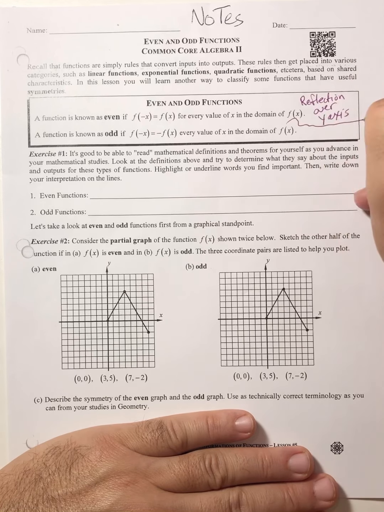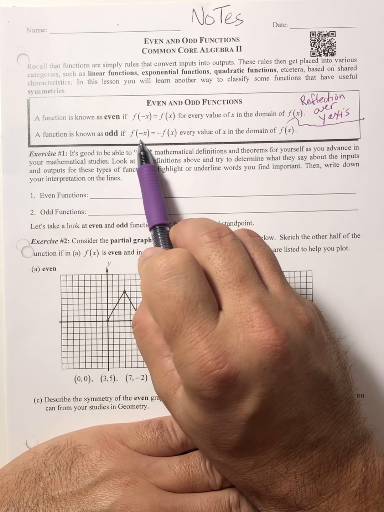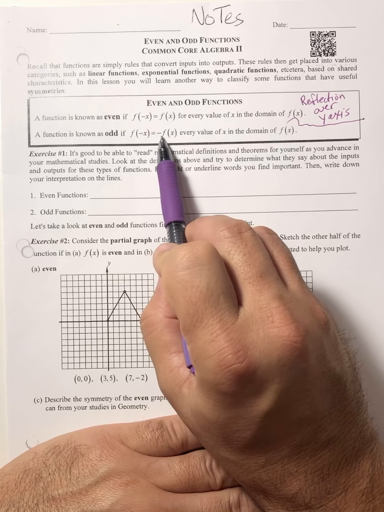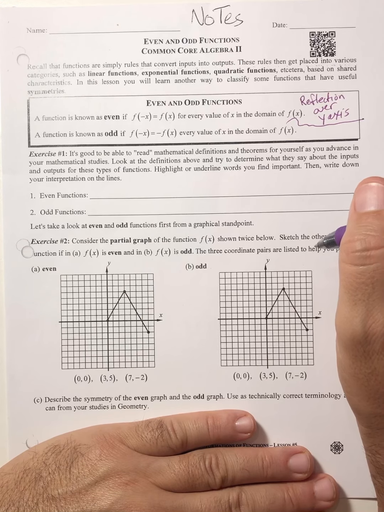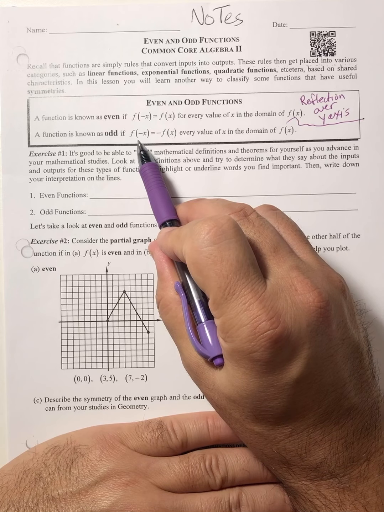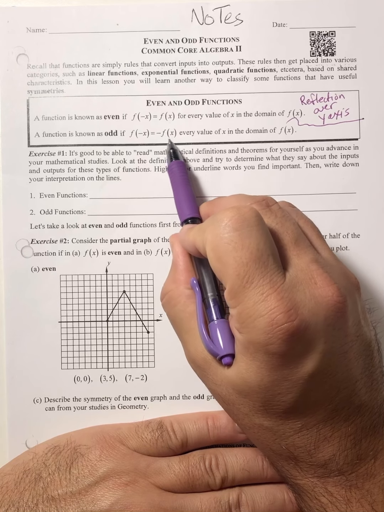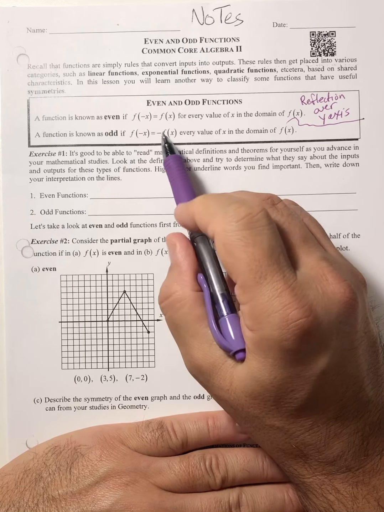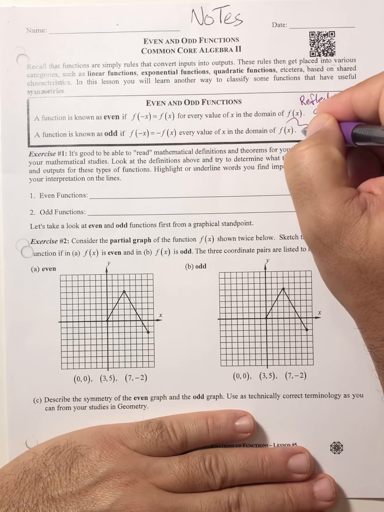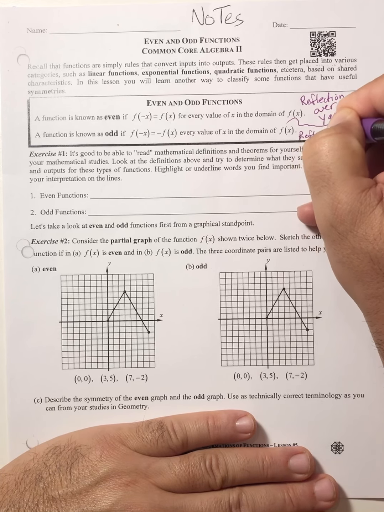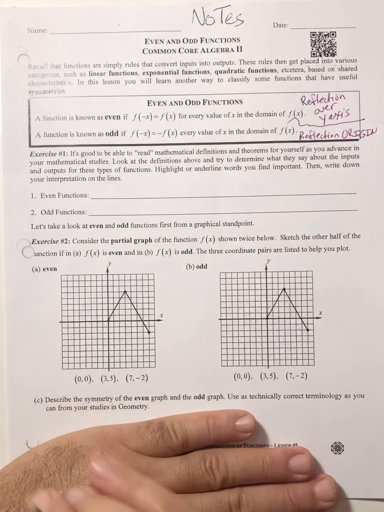And then an odd function has this format: f of negative x is equal to negative f of x. That is literally saying negative x, negative y. So what we're looking at is a reflection in the origin.